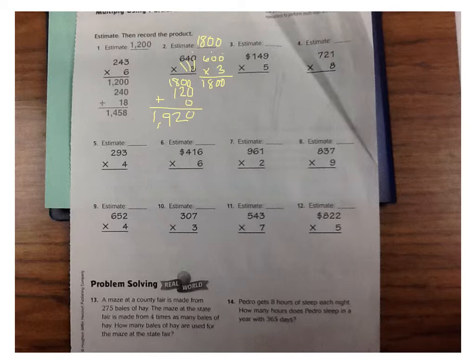If you needed to break it out, could you? Let's do number 3 now, and let's go ahead and do our estimate. 149. What is that closer to, 100 or 200? 100, but by just 1, huh? Could you say maybe 150 if you were estimating to get even closer? You could. We're just going to go ahead and do it with 100. 100 times 5 is what? 500. So we write our estimate up here.